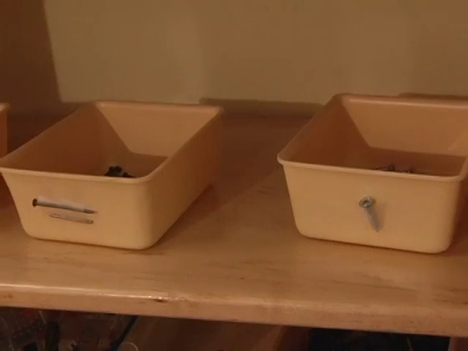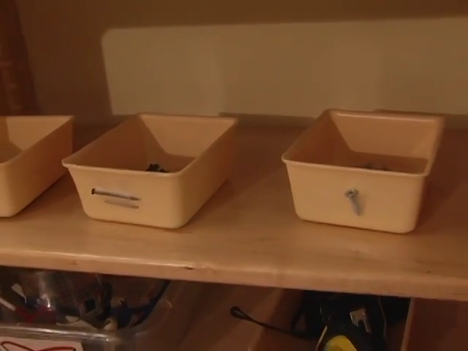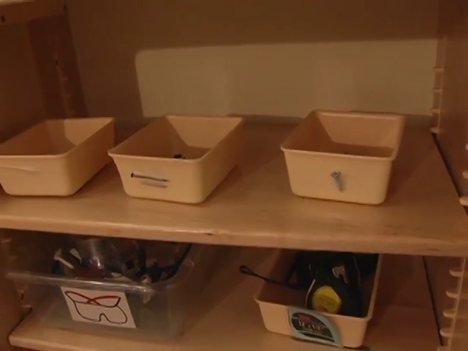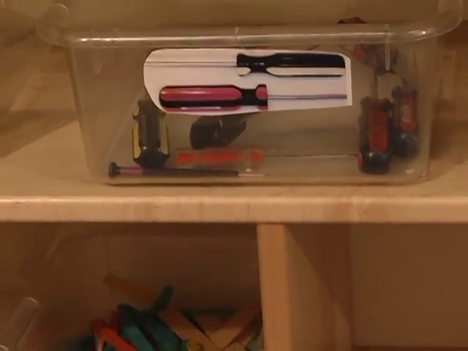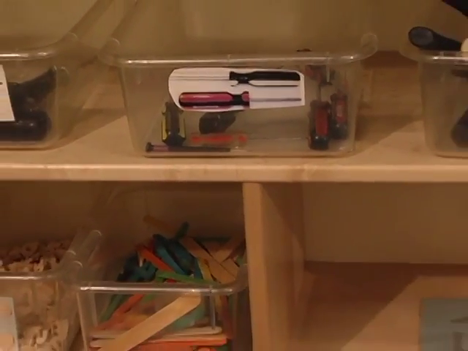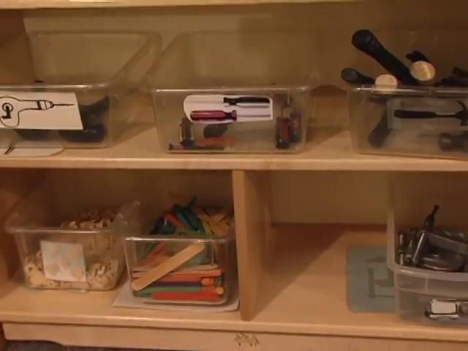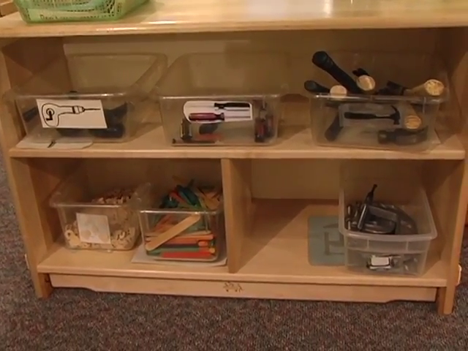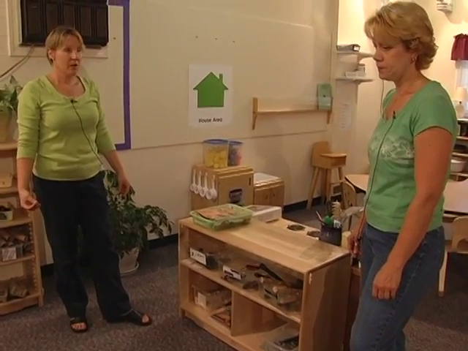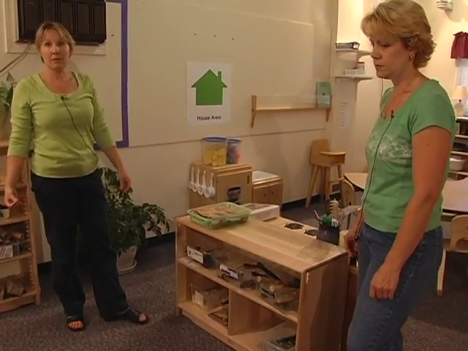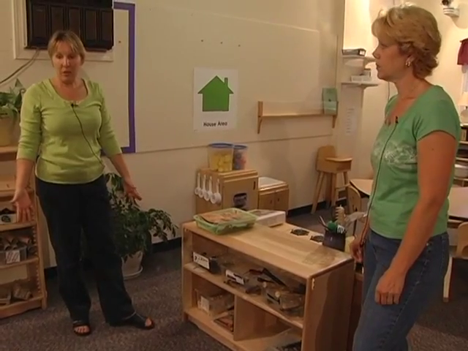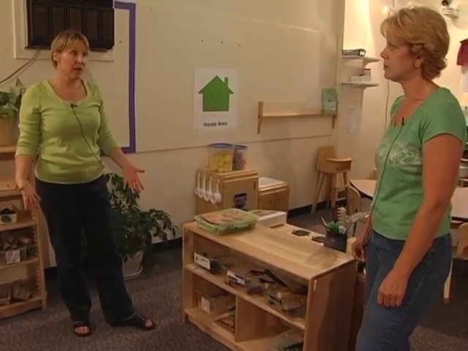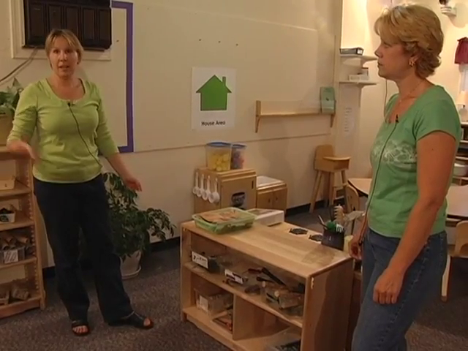But still, we use real nails, real tools, because we know kids like to use real materials and feel like they're accomplishing something with the real materials. Just one thing, if you have a woodworking area, you have to know your kids. If you've got children who you know won't be able to handle the materials, then you either have to be right there with them, monitoring them, or perhaps you wait and put it in later in the year.